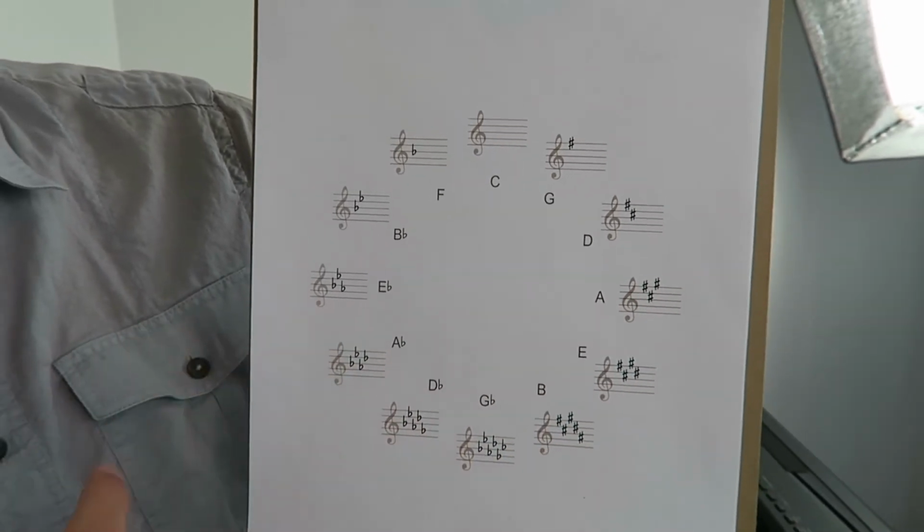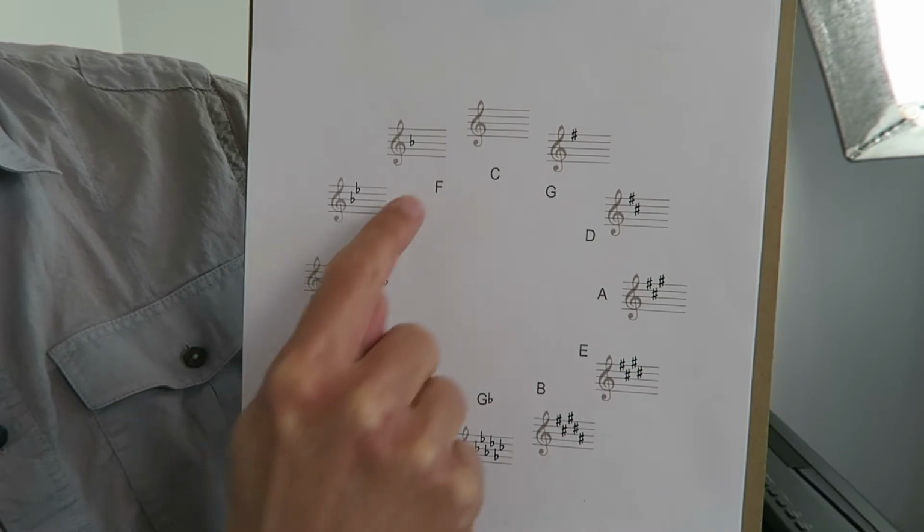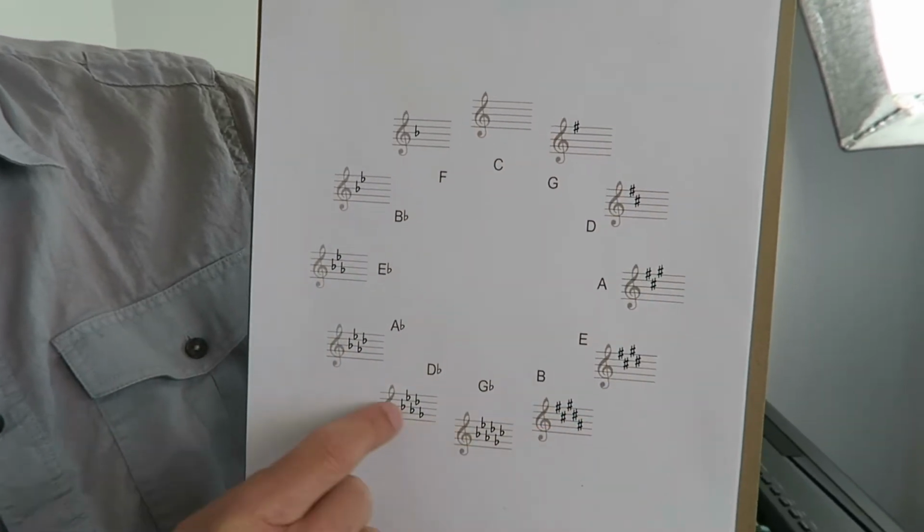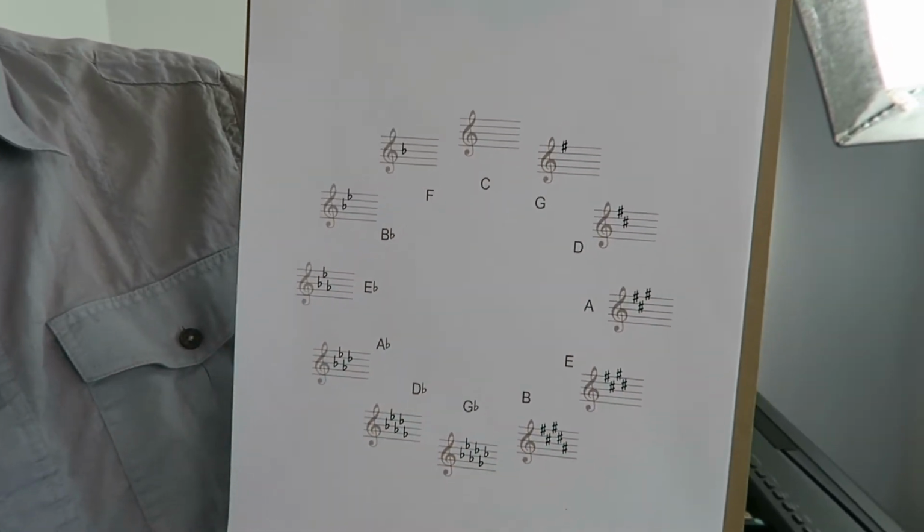It does beg the question though, why is it called the circle of fifths? Clearly it's a circle, but what's up with the term fifths? So let's unpack that a bit. And actually the circle of fifths is a lot cooler than you would think. And it's all about patterns.